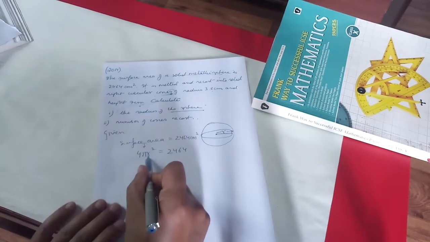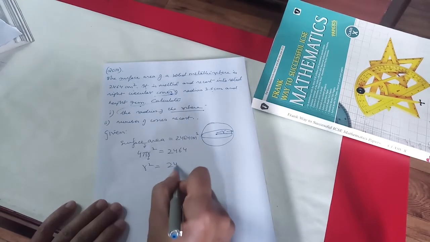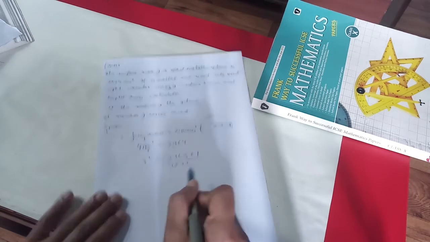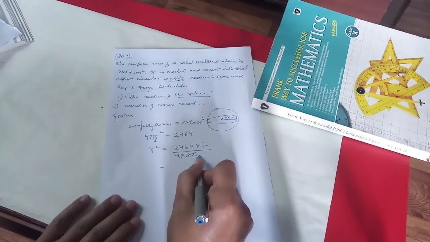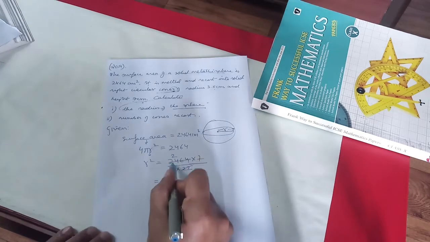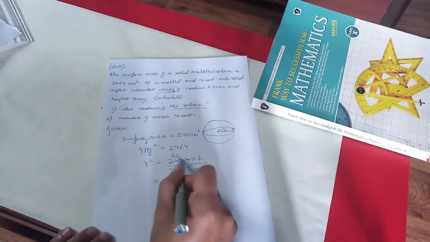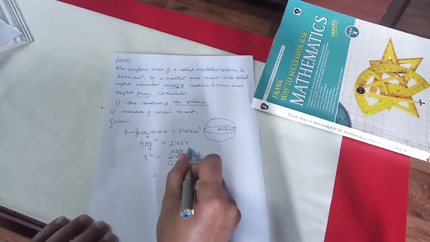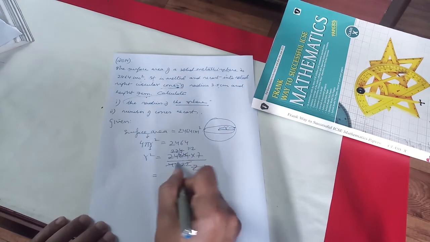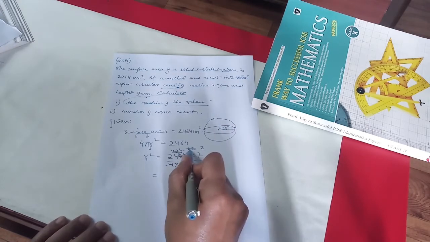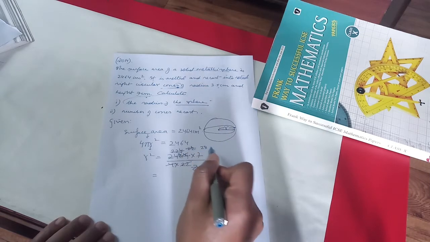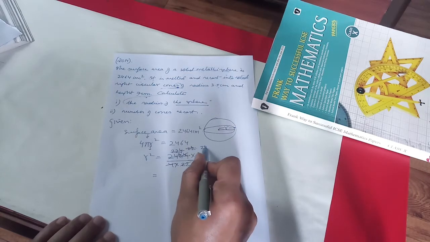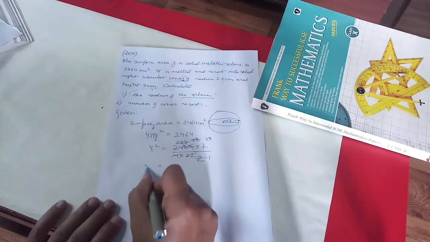4 pi r square is 2464. No need to write the unit. Since you have to find the radius, you cross multiply. Substitute the value of pi as 22 by 7. Start cancelling. I think this will cancel by 11. 11 twos are 22. 11 fours are 44. 2 ones are 2. 2 twos are 4. So can you cancel by 4? Yes. 4 twos are 8. 4 eights are 32. Yes.